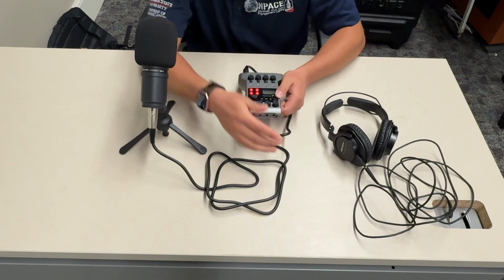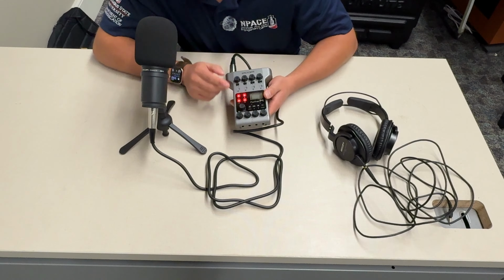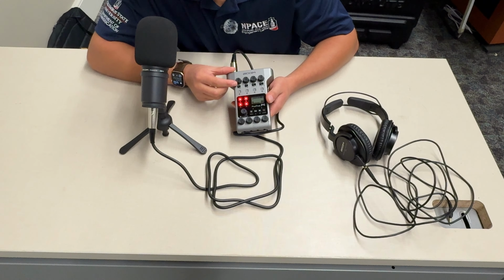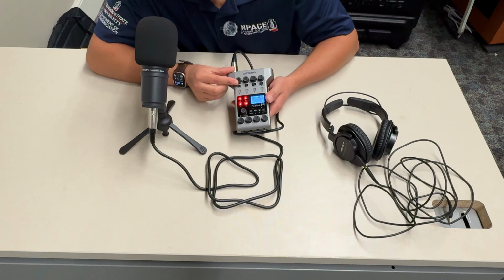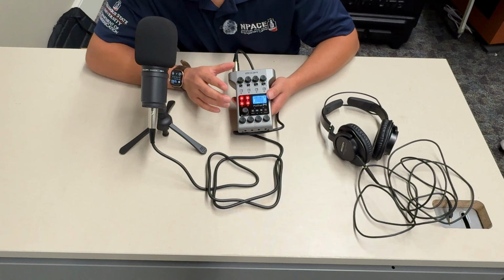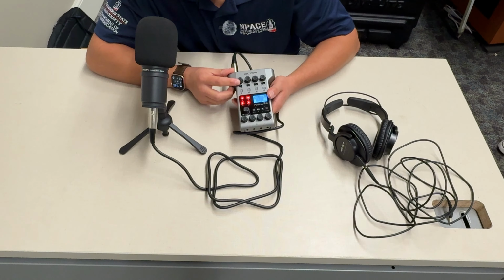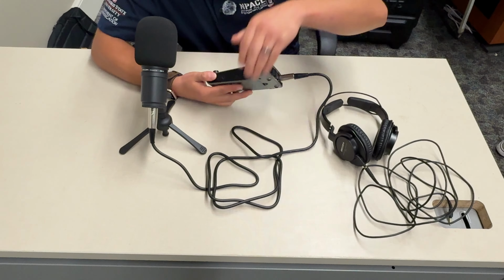Alright, so now this is connected. So now when I speak into the mic, you can see the levels right here. And if you want to adjust it, you just use this knob right here. As long as it's about 3/4 of the way there, not over the top or too low, then you should be fine. I'm going to set mine to about 7.